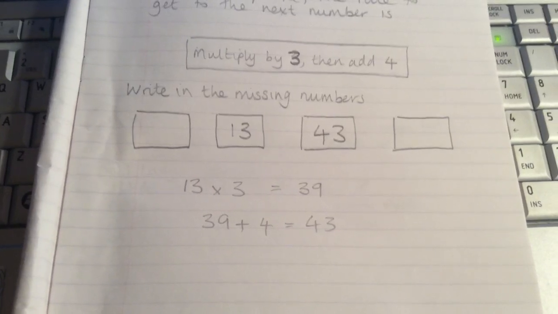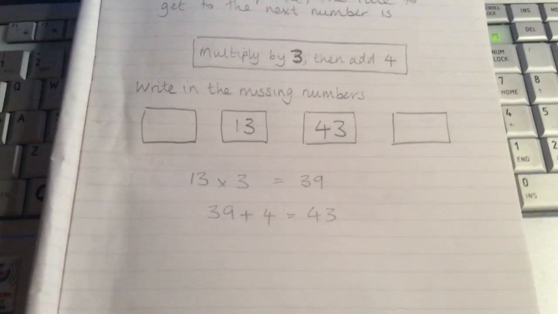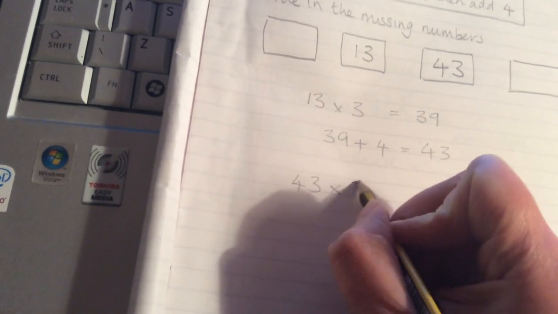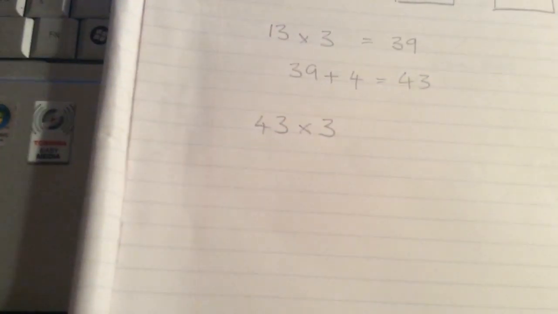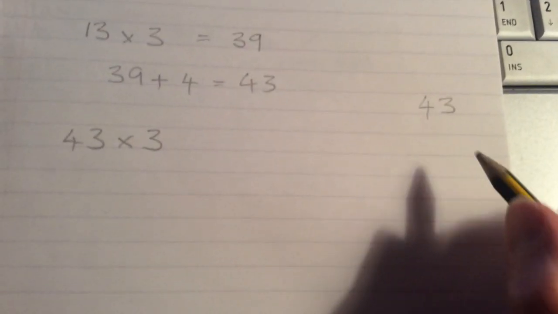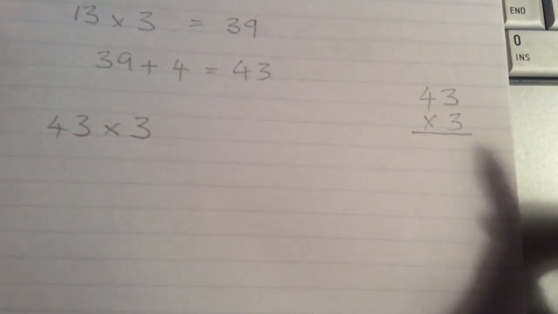Okay, have you had a go? Hope so. If not, pause it now and go back. If not, let's have a go at doing that next one. So we're going to do the same again. We're going to start with 43. We're going to then multiply that by 3. Now, you might be able to do that in your head, but if you can't, let's have a little column multiplication. 43 times 3 on the side.